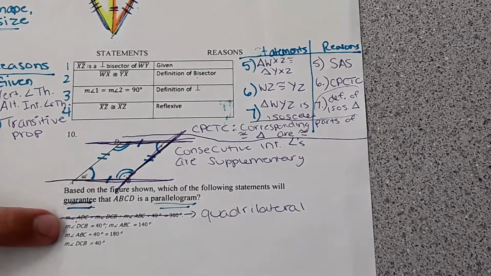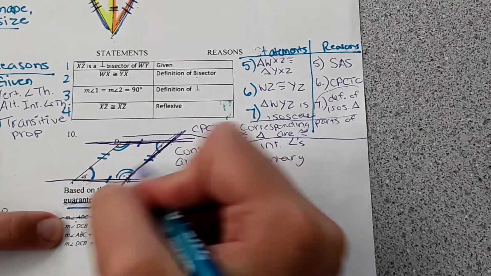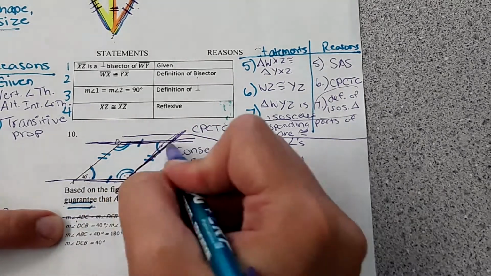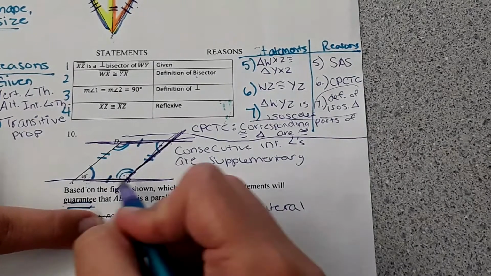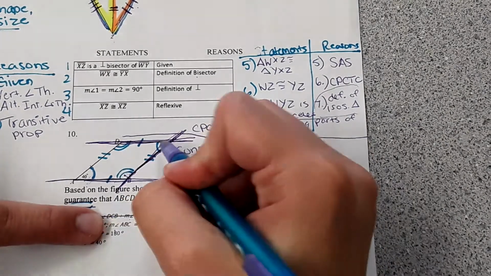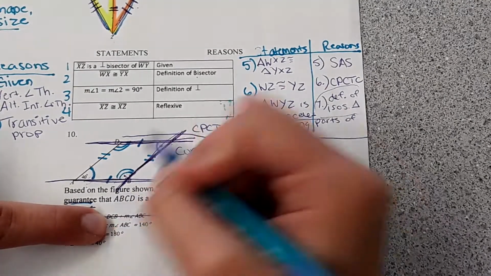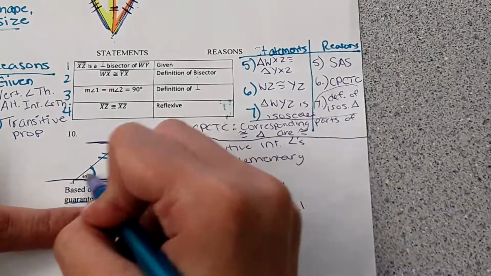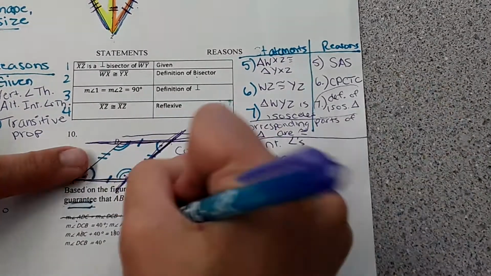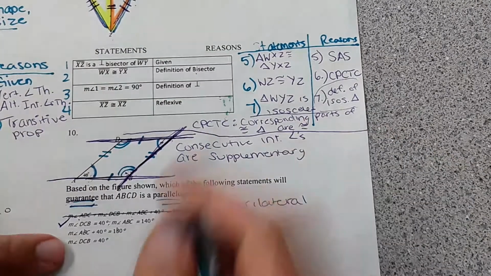The next one, remember they give us that this angle is 40 degrees. They're also saying that DCB is 40 degrees. That would mean one pair of opposite angles are congruent. And then they're telling us that measure of ABC, which is this angle, is 140. If this is 40 degrees and this is 140, that means your consecutive angles are supplementary. So therefore, this would prove it's a parallelogram. So this is probably the correct answer.